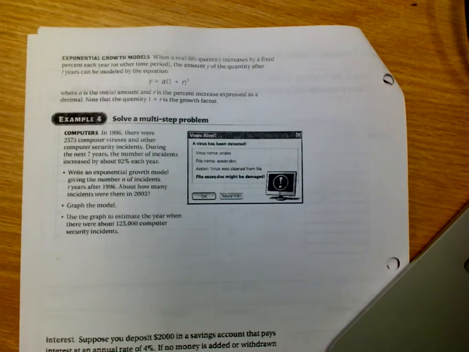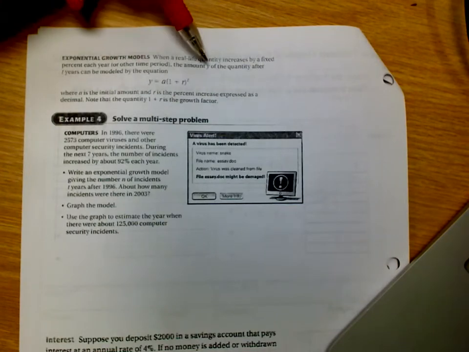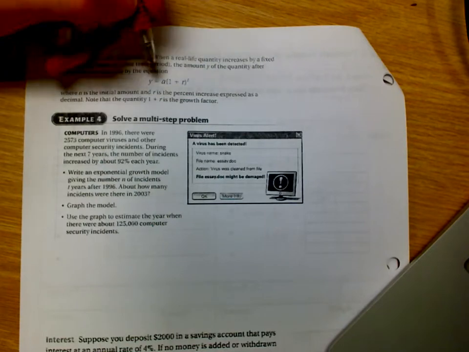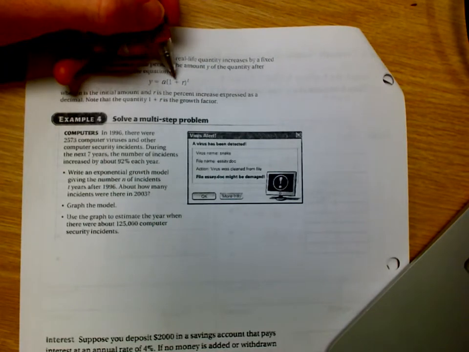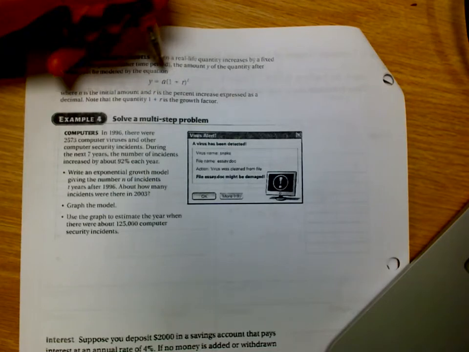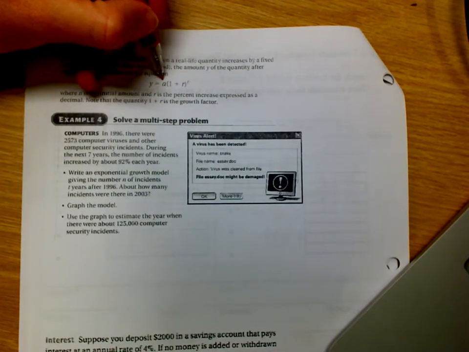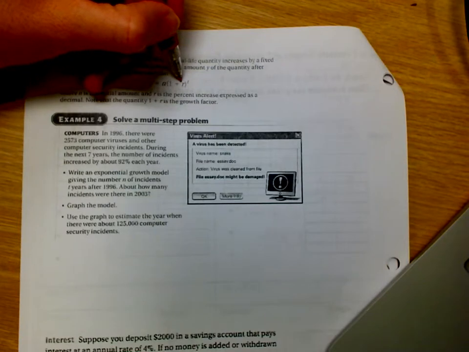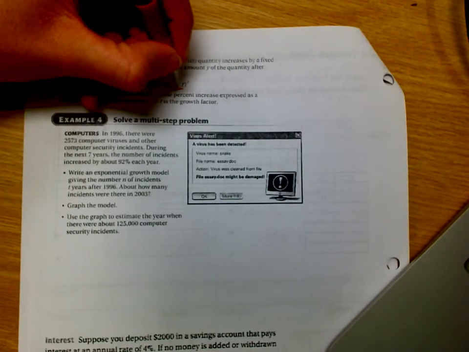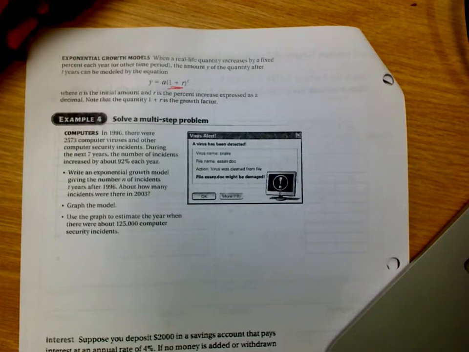Today in class we talked about exponential growth and exponential decay models. And a model is really just a general formula that you can use for a specific problem. If you look here, it says when a real life quantity increases by a fixed percent each year, the amount y of the quantity after t years can be modeled by the equation y equals a times 1 plus r to the t power. A is your starting amount, r is your percent increase, and you need to write that as a decimal. So if it's 15%, you would need to write that as 0.15. And then 1 plus r together is considered your growth factor.